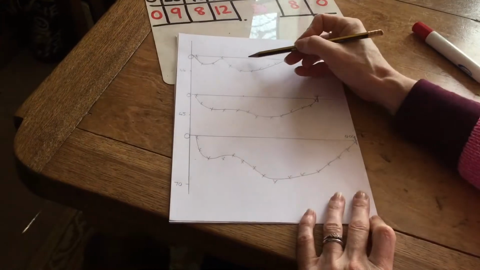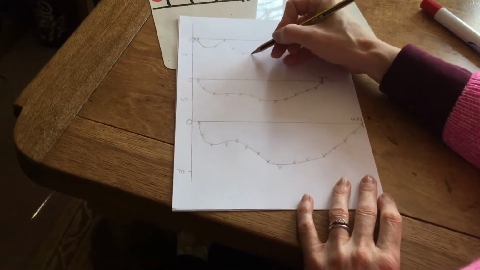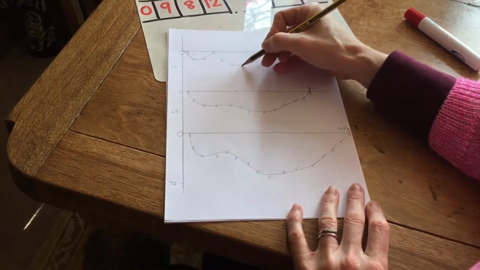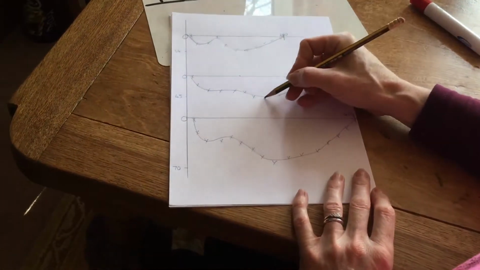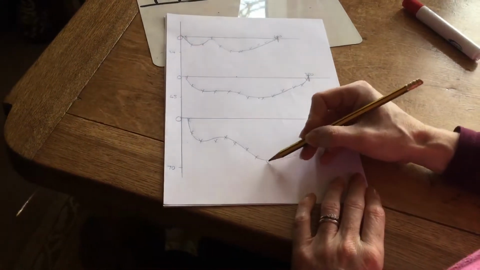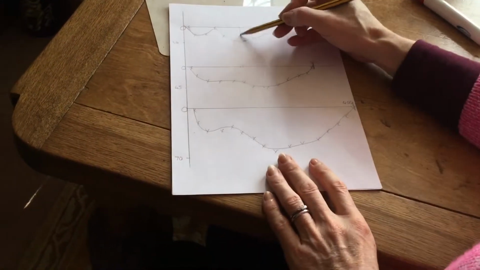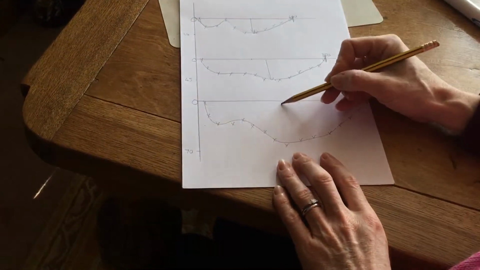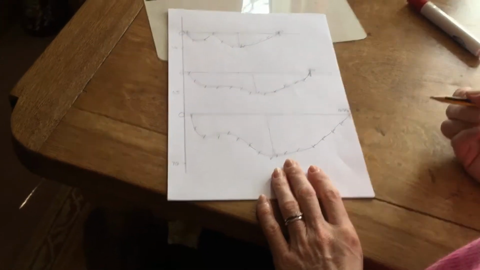Okay. Then the depth. So the deepest part of the river here, 34, 45 and 70. So yeah, the depth of the river is getting deeper as we go from source to mouth.